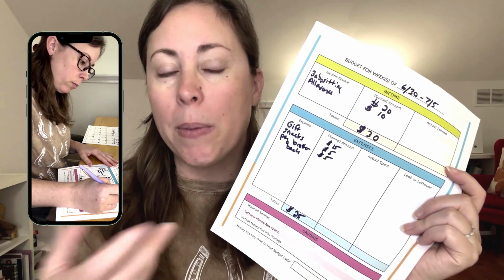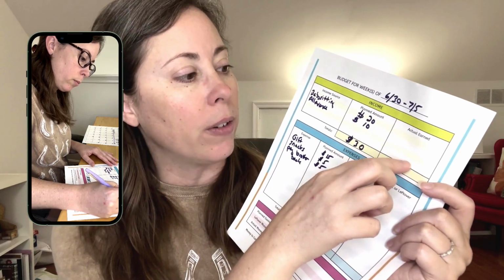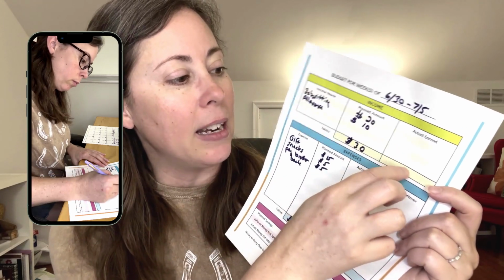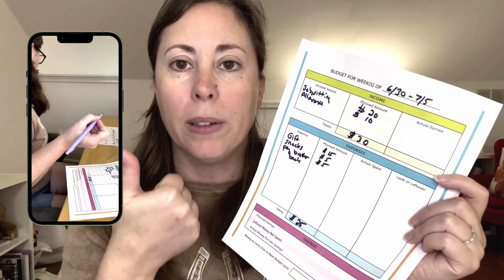Things come up, maybe there's a new earning opportunity during the week that you weren't even aware of, and just add in when you come to do your reflection and you fill out this leak or leftover column here and this actual earned over here, fill in what happened in this column and just add it in there and add everything up and see how things went. Do you have leaks, meaning you spent more than you brought in or more than you had planned for that week?